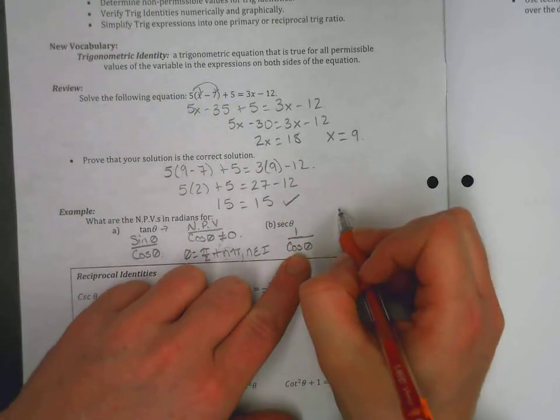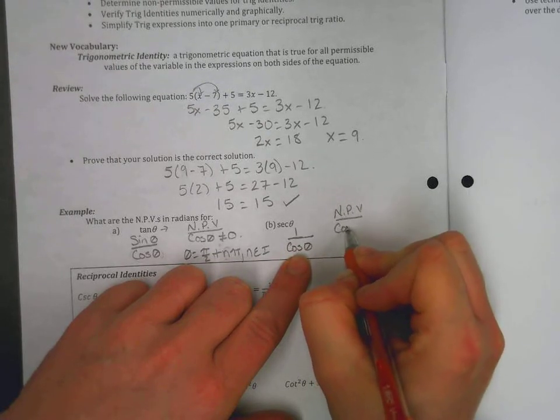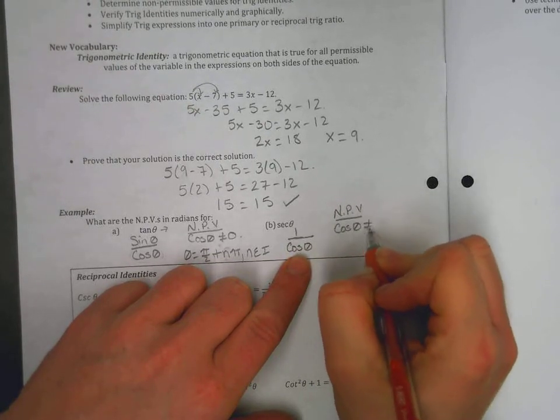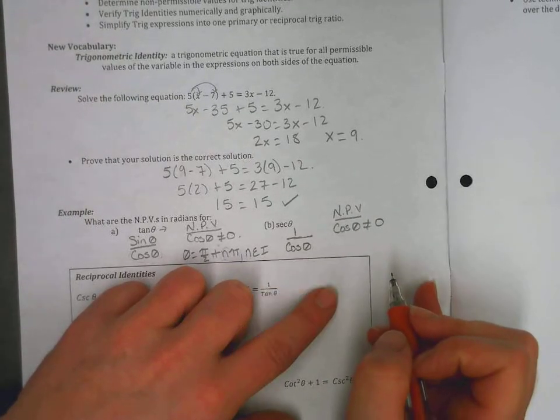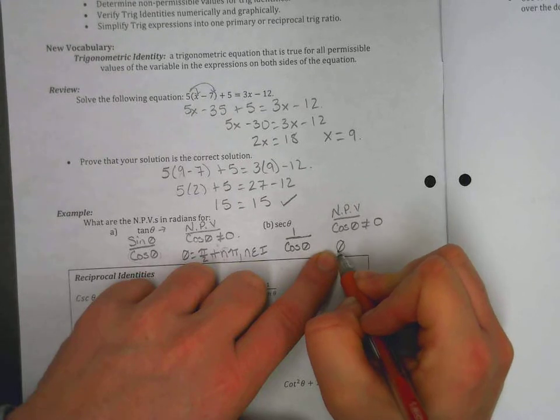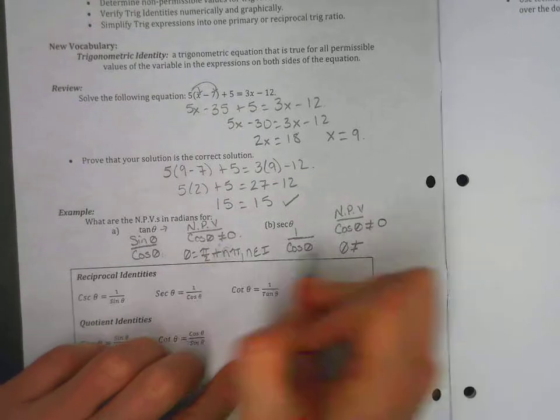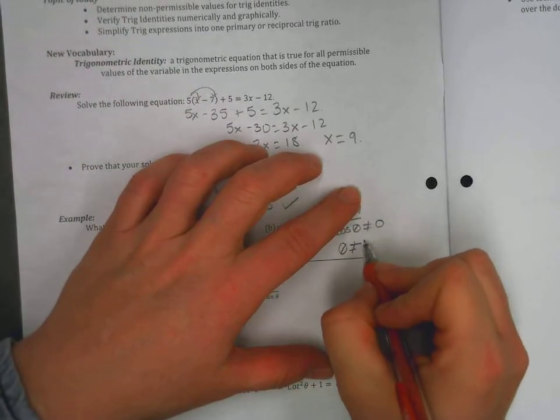So theta cannot equal pi over 2 plus n pi. Sorry, this should be theta cannot equal these values. Okay, so that's what we're looking for with permissible values.